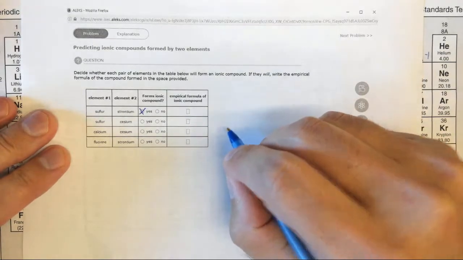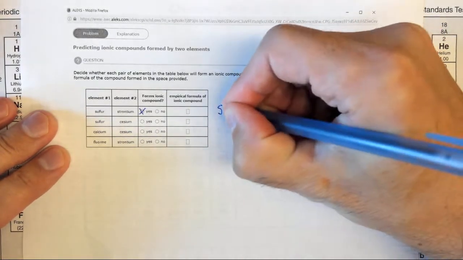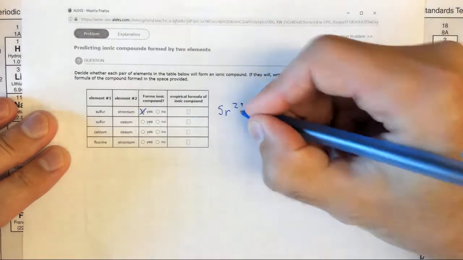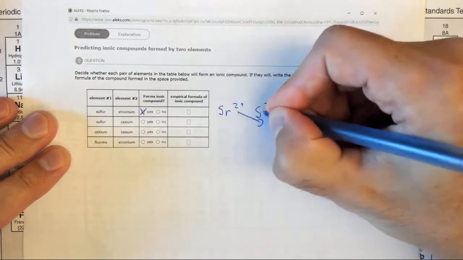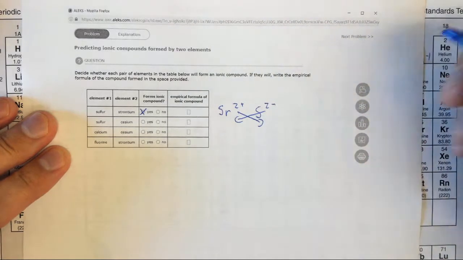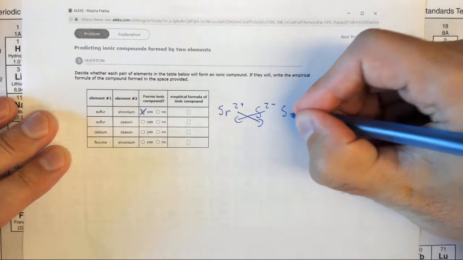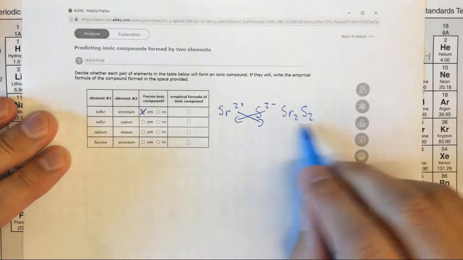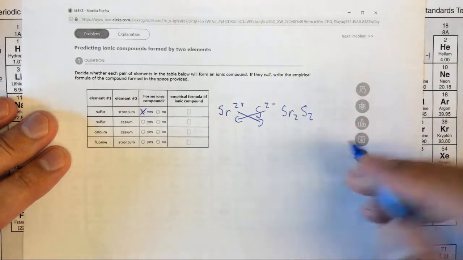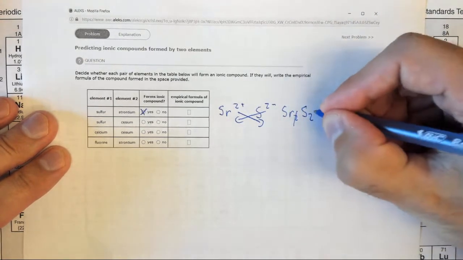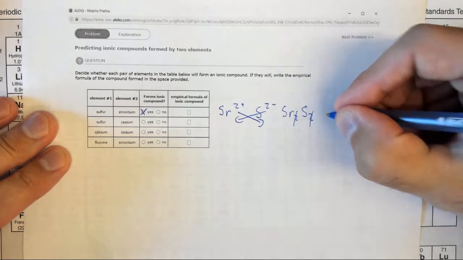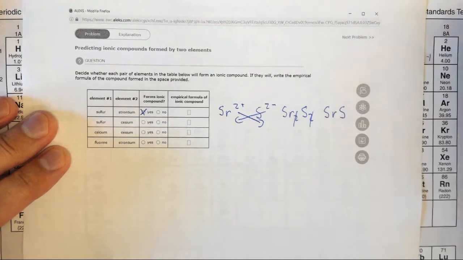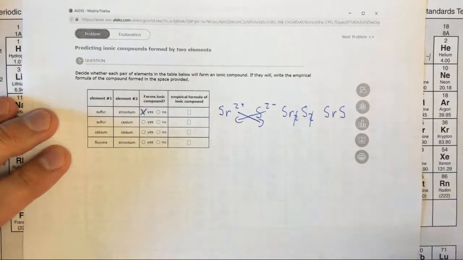In order to find the formula of the compound, we put Sr 2 plus, S 2 minus. Now we cross the charges. We get Sr2, S2, but because there's a common denominator, they're the same number, so the common denominator is 2. We do cancel them out. So in the simplest possible form, the empirical formula here is SrS.